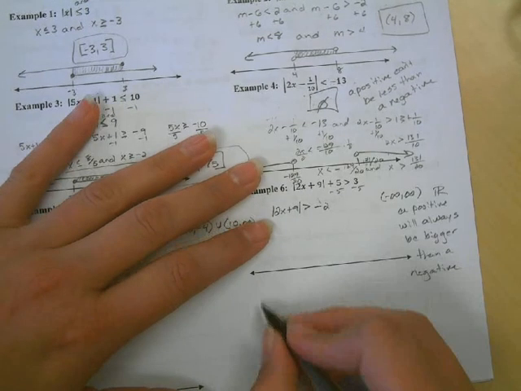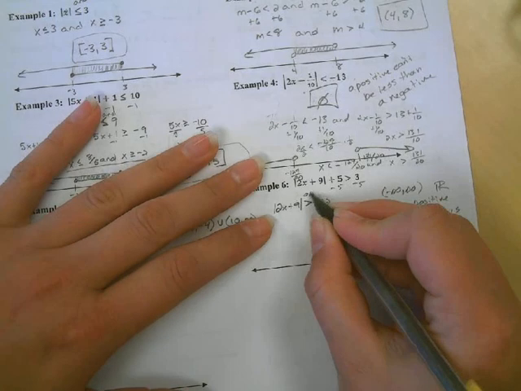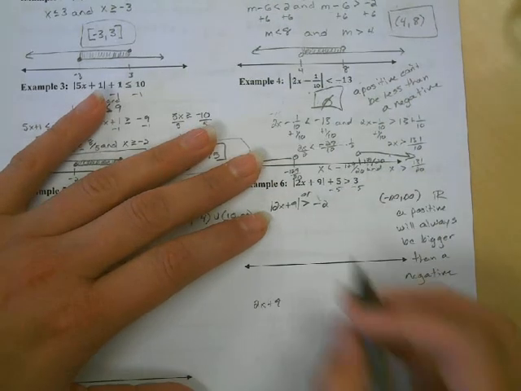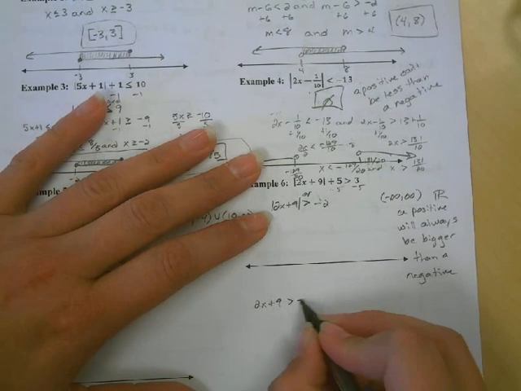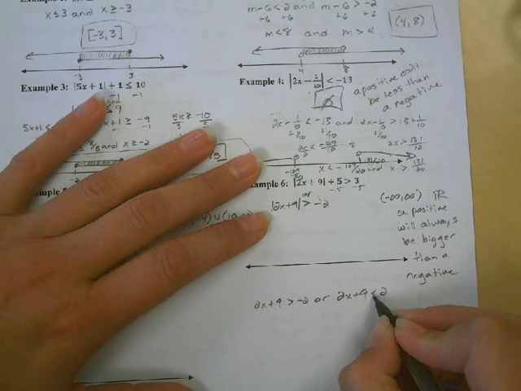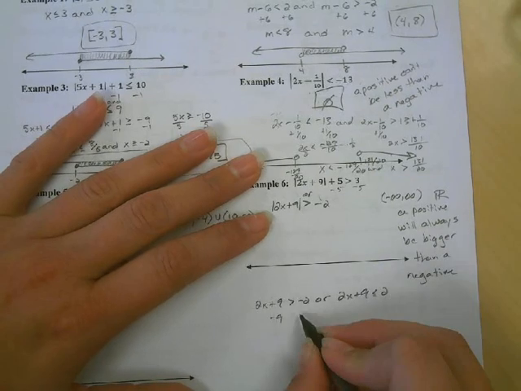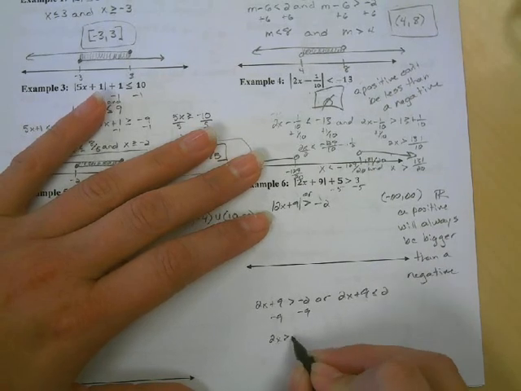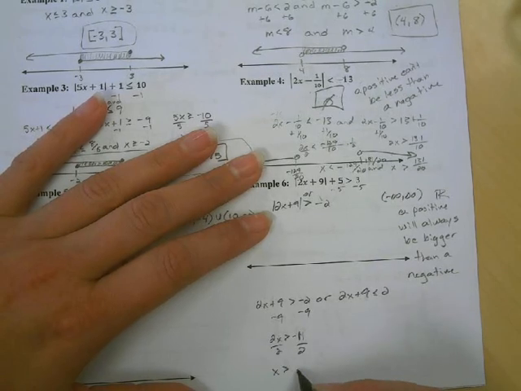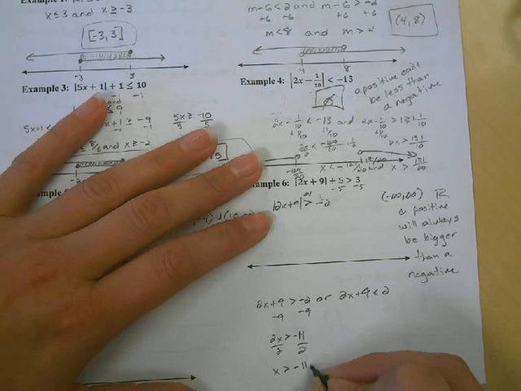So I would go, this is an or statement. And I've got 2x plus 9. I'm going to work at the bottom here so I have more room. 2x plus 9 is greater than negative 2, or 2x plus 9 is less than positive 2. Okay, I solve these things. Minus 9. 2x is bigger than negative 11. Divide by 2. I know I'm going kind of quick, but you can always rewatch this if you need to, or pause it so you can write it down.